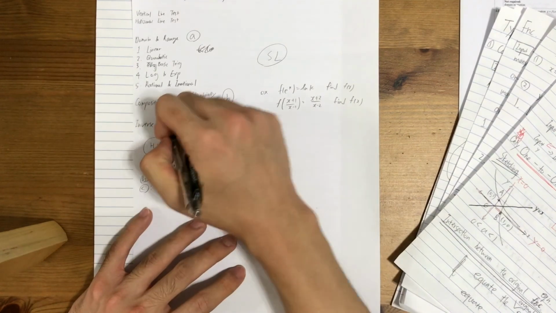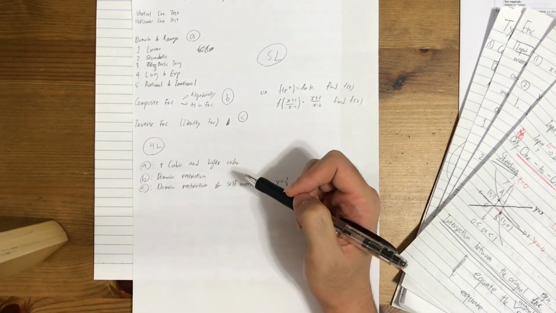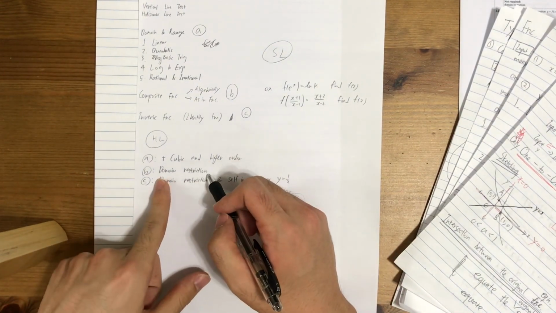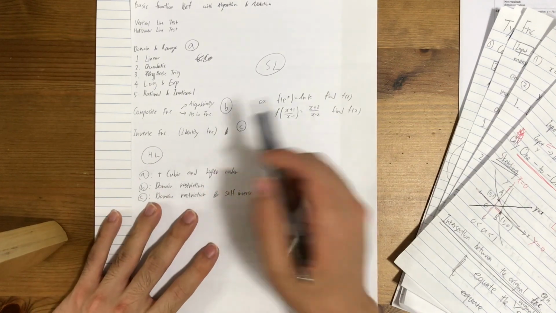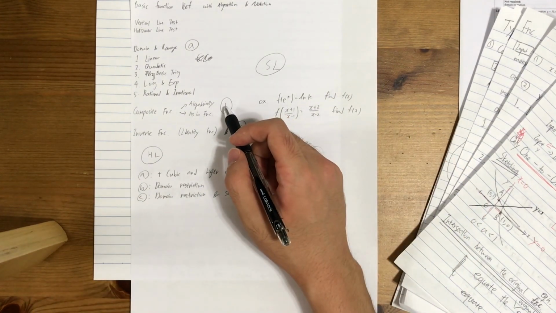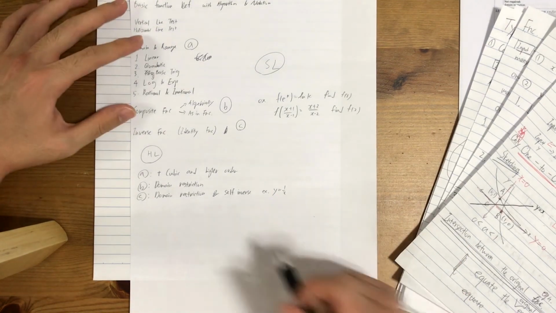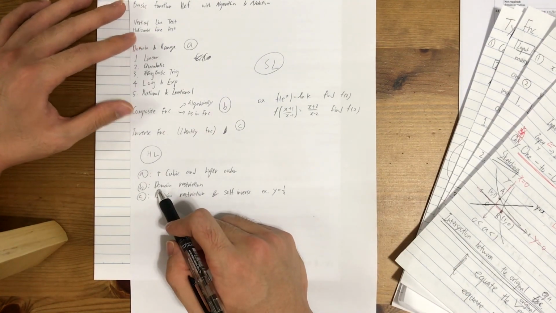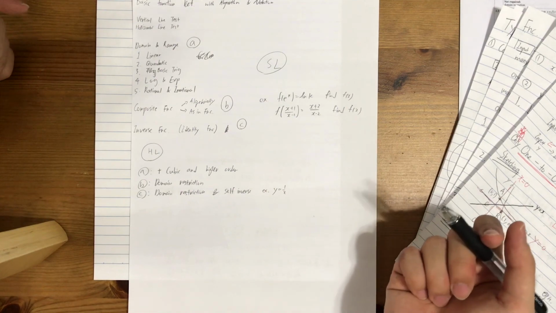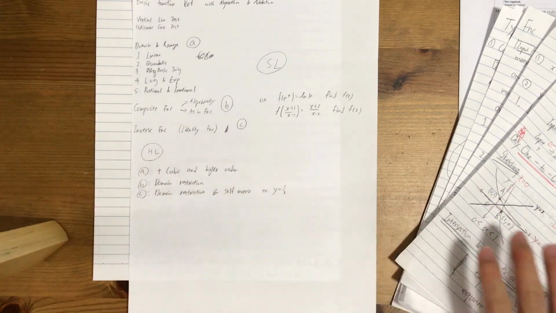But in composite function and inverse function, you must learn domain restriction. So we have seen some cases where the composite function or inverse function does not exist, right? Then we can try to restrict the domain to make them exist. And I will talk about that in the next video.